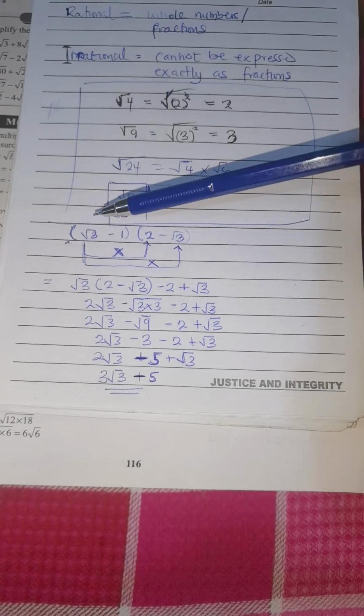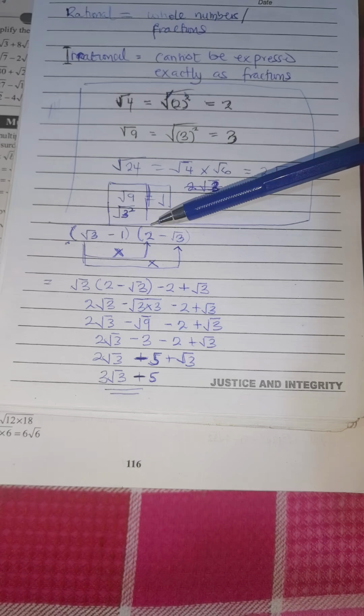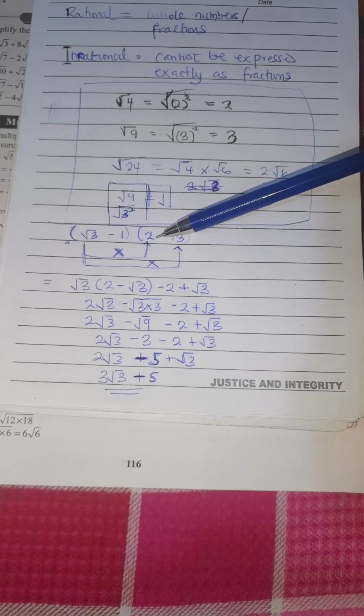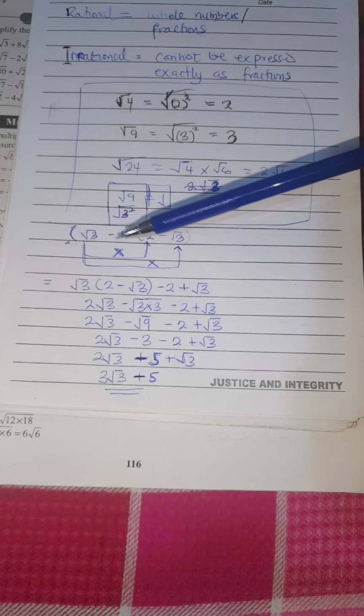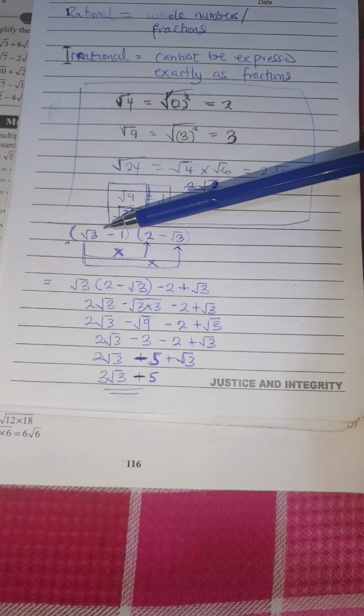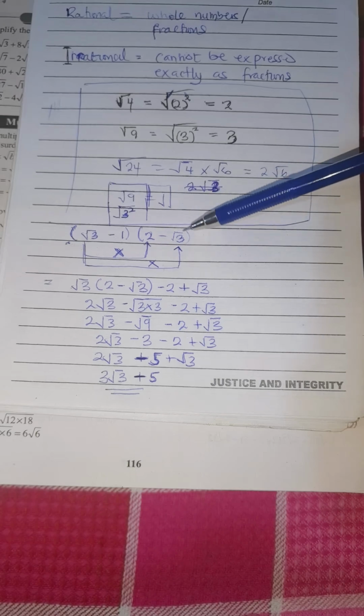So what it means is that we are going to multiply this by this, and we have learned already in expansion and quadratic expression, trinomials, factorization, we have done that. So this particular item is going to multiply this one, and then this one is going to multiply these two items.